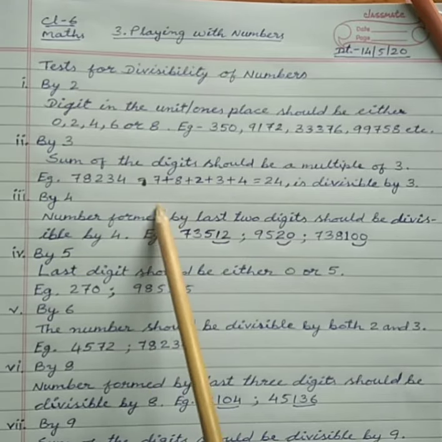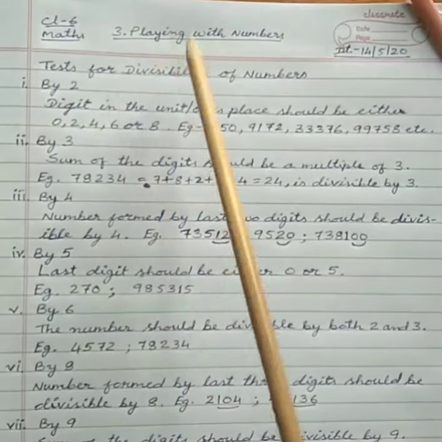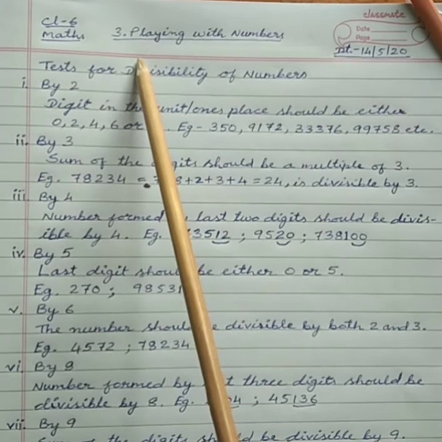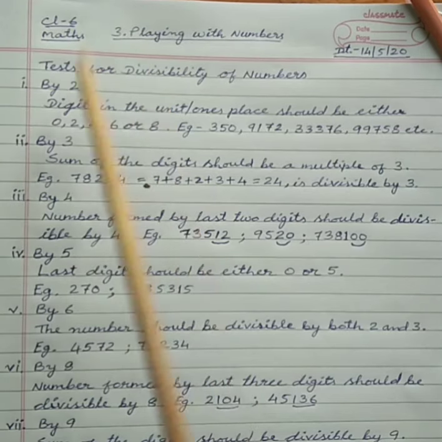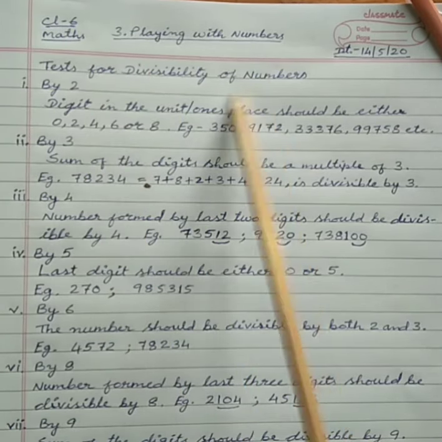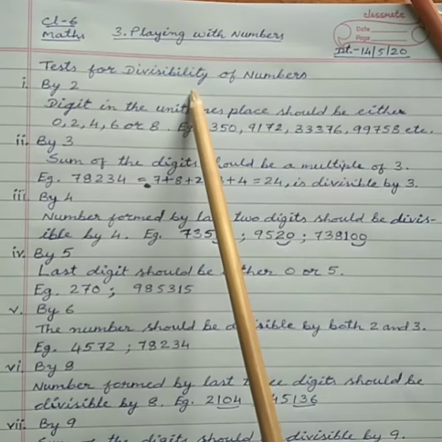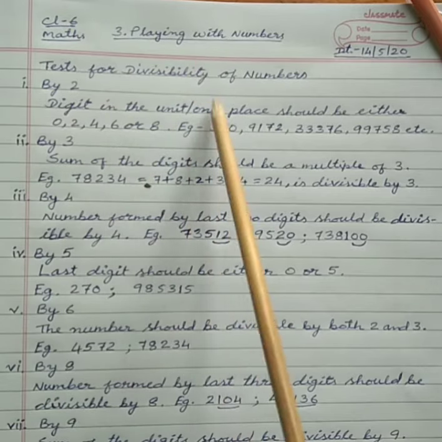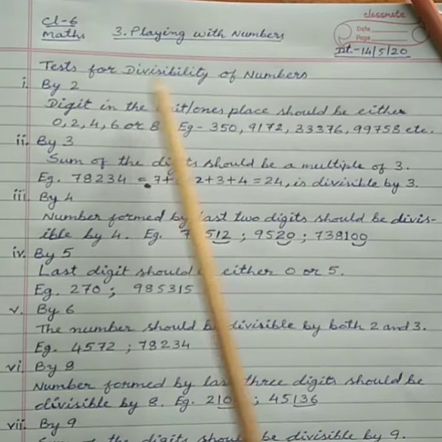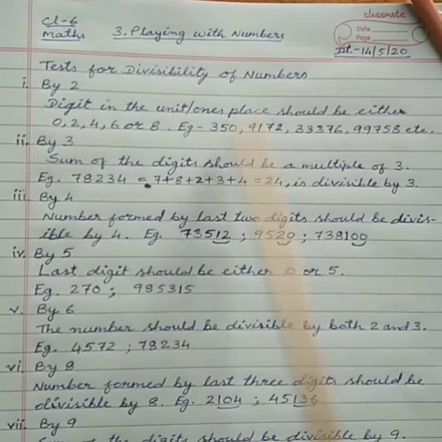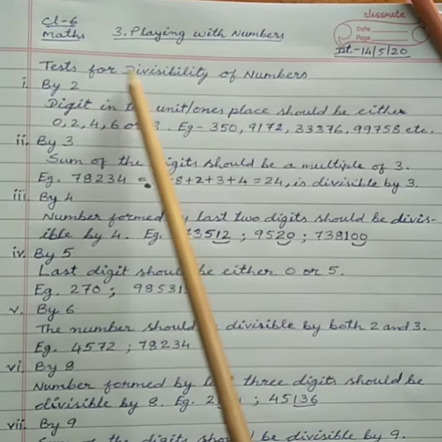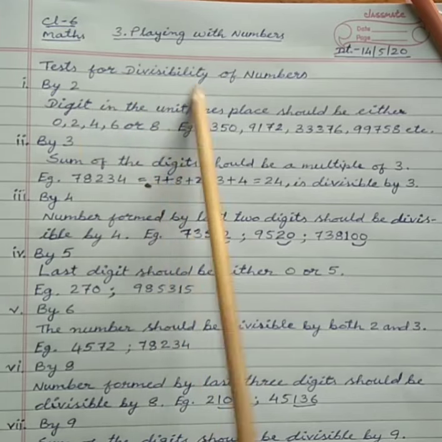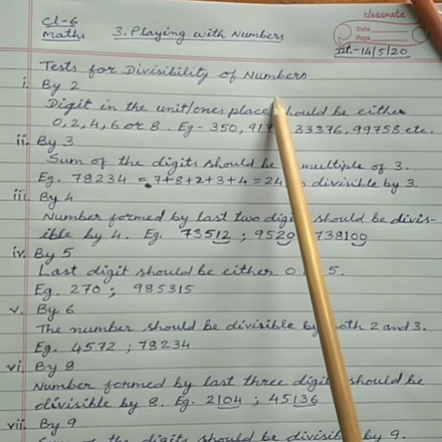Okay, dear students of class 6, once again let us see chapter 3, playing with numbers. So today we will start a new concept, that is tests for divisibility of numbers. Now how can we say whether a number is divisible by any other given number or not? In order to know quickly whether a number is divisible by the other given number or not, we need to know this divisibility test, which is called tests for divisibility of numbers.